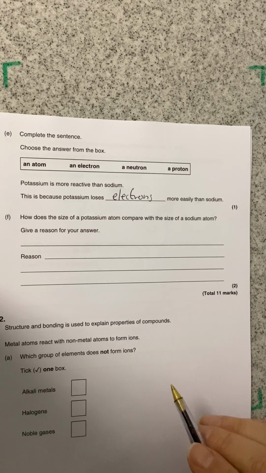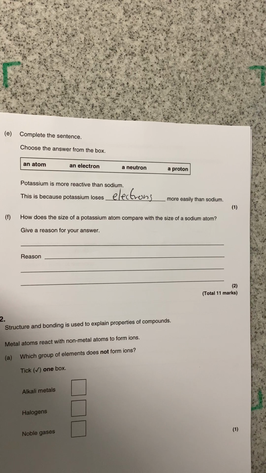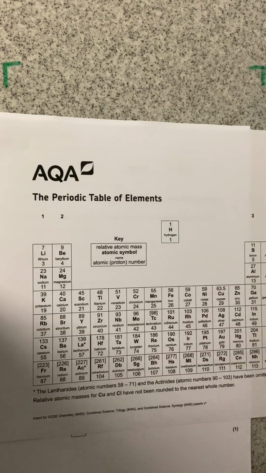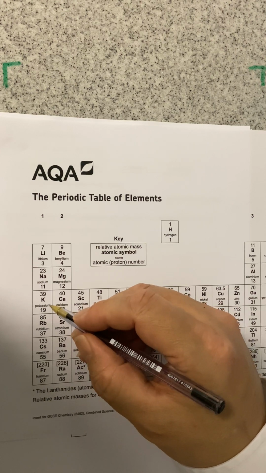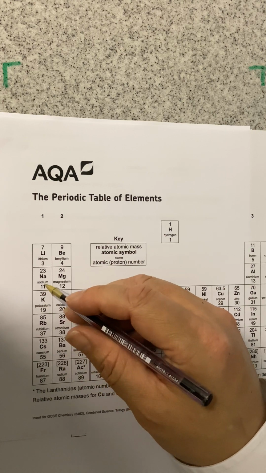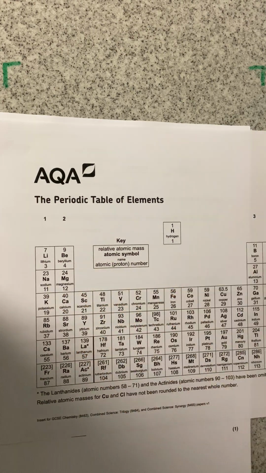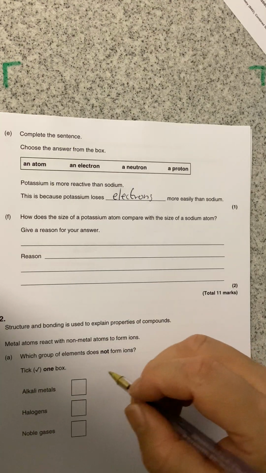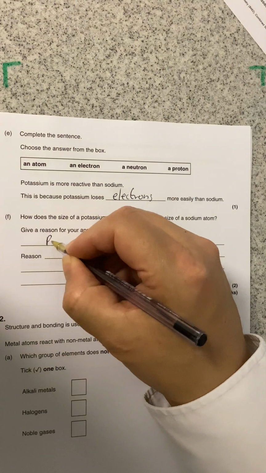How does the size of a potassium atom compare with the size of a sodium atom? And give a reason. So the potassium atom, if we think about it, is further down the periodic table. One way to look at it is to take your periodic table, which is always attached to your exam papers. Potassium is this one here, K, and sodium is Na. Potassium's lower down, so it's a period down, so it's got an extra shell. Which means potassium is larger than sodium.